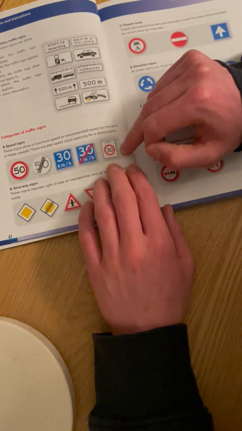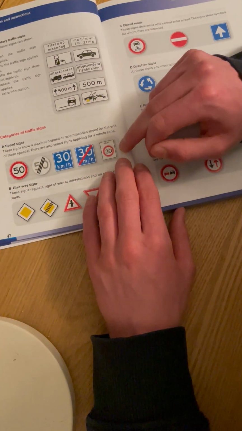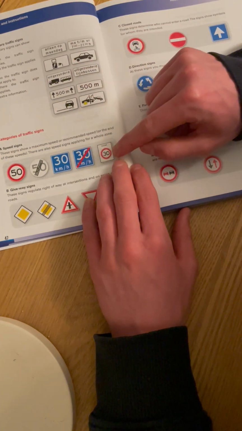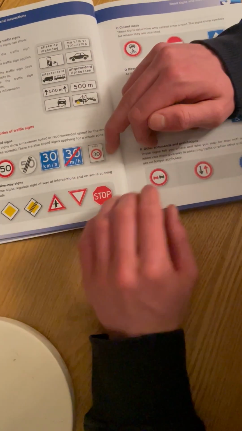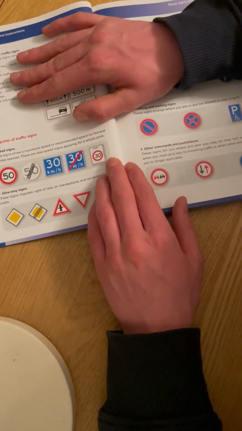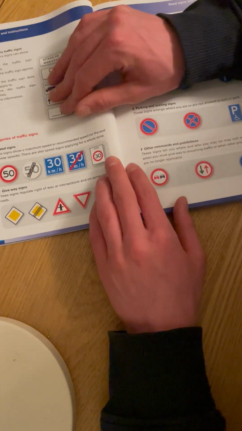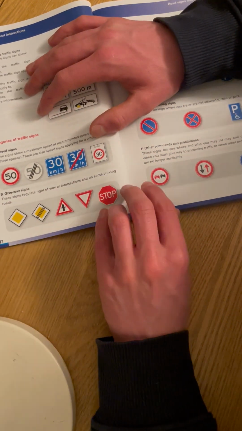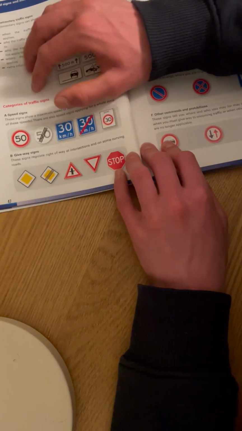Right here, this is the speed limit zone. So if you enter a zone, if you pass a sign that says zone 30, this immediately tells you that the area you are in has a speed limit of 30 kilometers, and this will stay the same until you're past that zone.